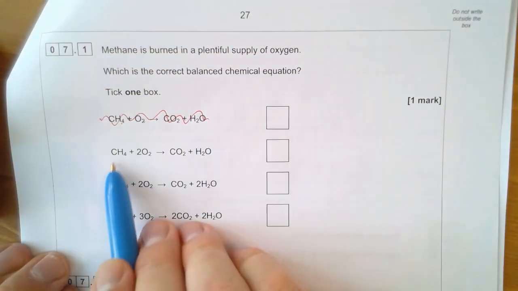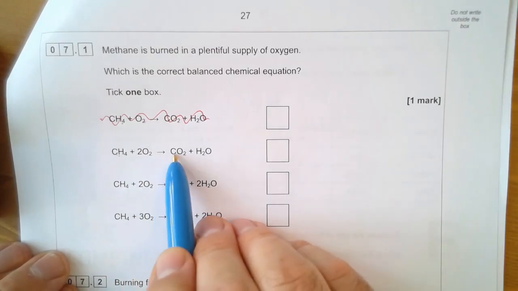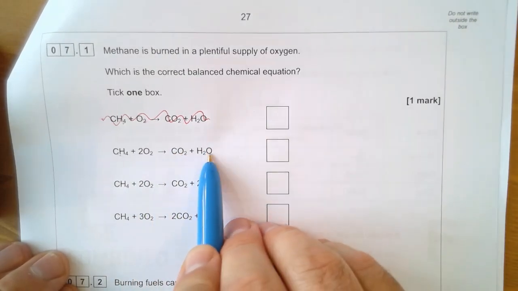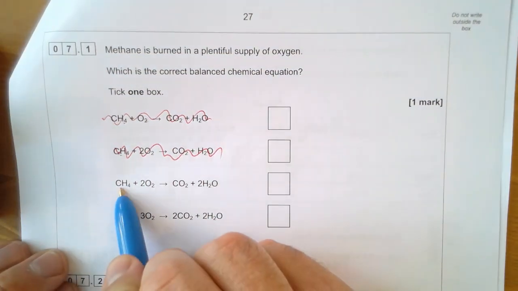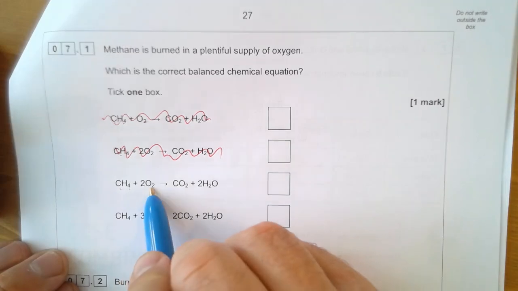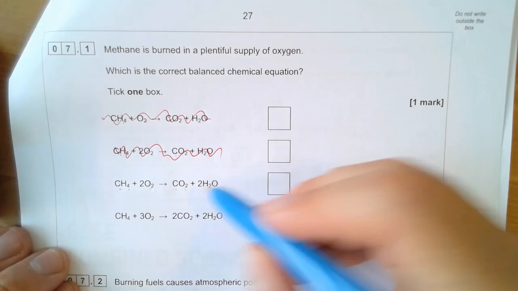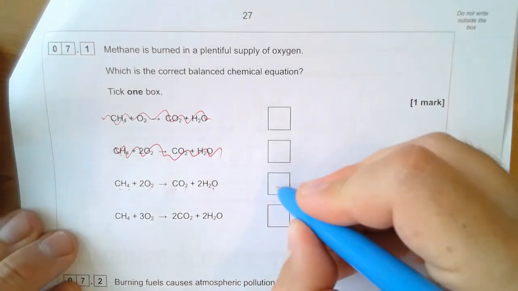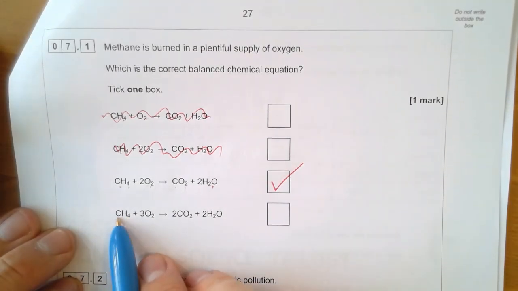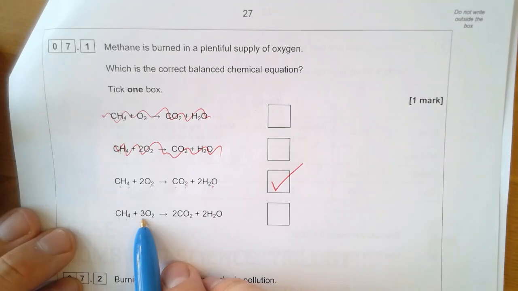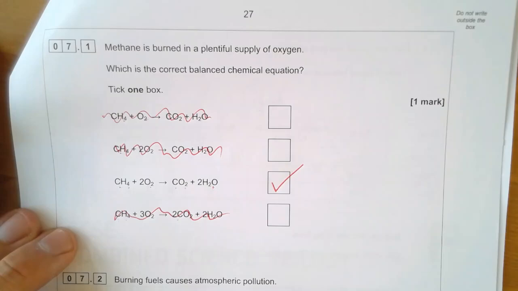Next we have 1 carbon, 4 hydrogens, 4 oxygens. So over here we have 1 carbon, 2 oxygens, 3 oxygens. Oxygens still don't balance, so can't be that one. Next, 1 carbon, 4 hydrogens, 4 oxygens, 1 carbon, 4 oxygens, this is looking good, and 4 hydrogens. So this is probably going to be our one. So we've got CH4 over here, so 1 carbon, 1 hydrogen, 6 oxygens. Here we have 2 carbons. Oh, that doesn't work already, so it can't be that one. Yeah, we were right first time.